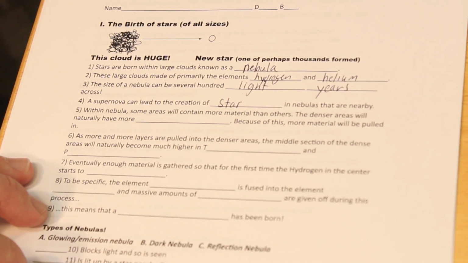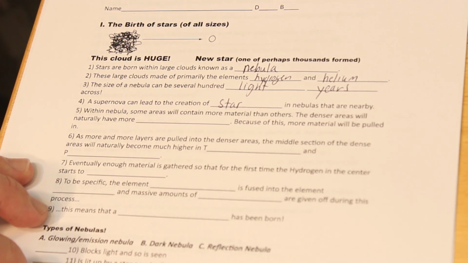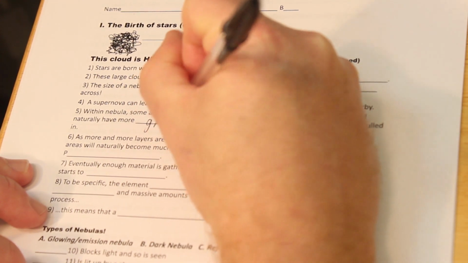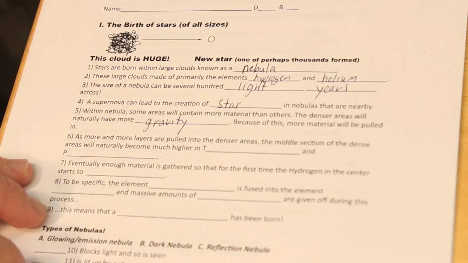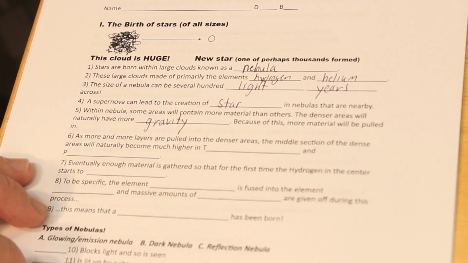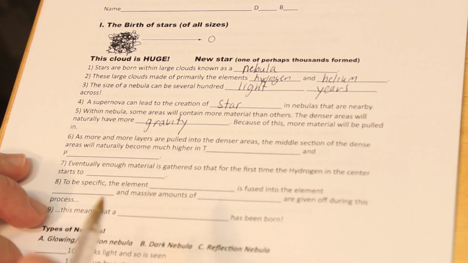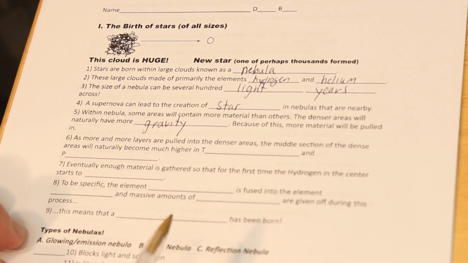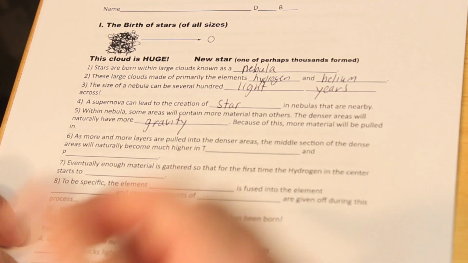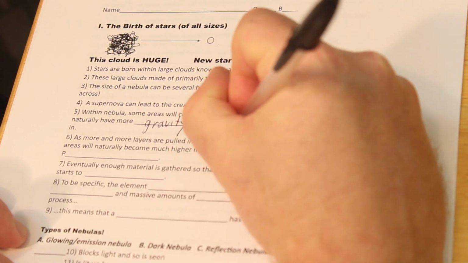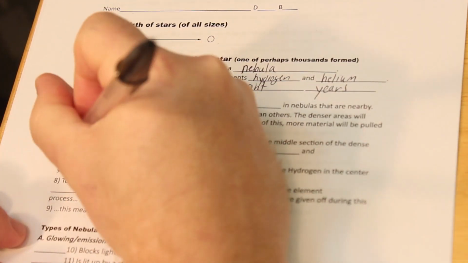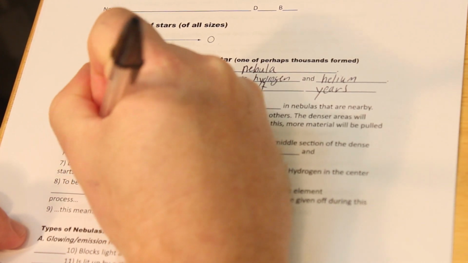Within a nebula, some areas will contain more material than others. These denser areas will naturally have more gravity. Number 5. Because of this, more material will be pulled in. As more and more layers are pulled into the denser areas, the middle section of the dense areas naturally becomes higher in temperature and pressure as it's crushed.